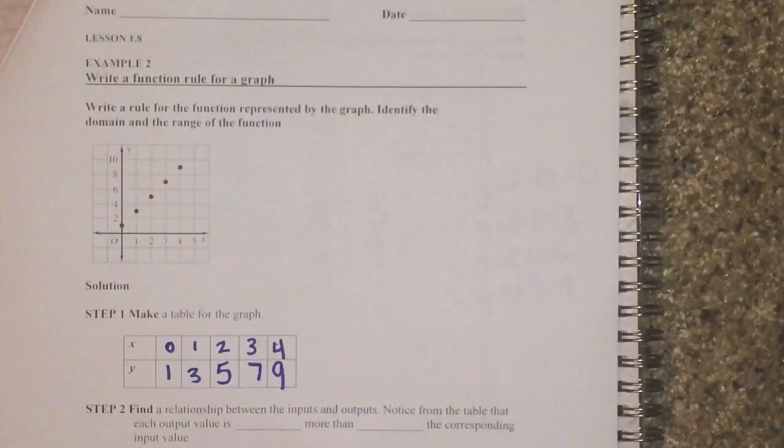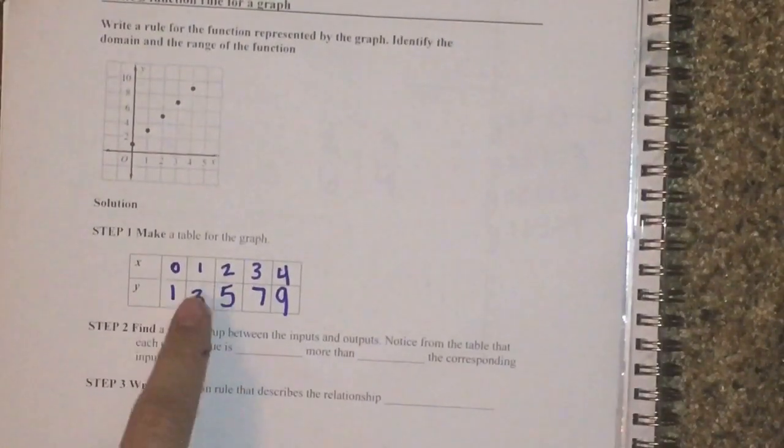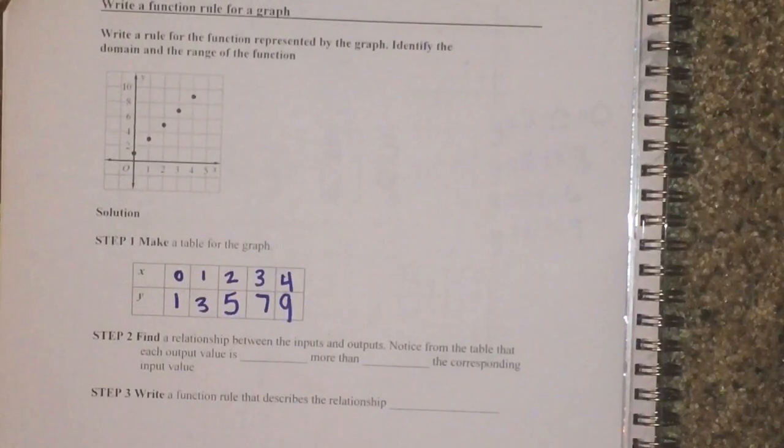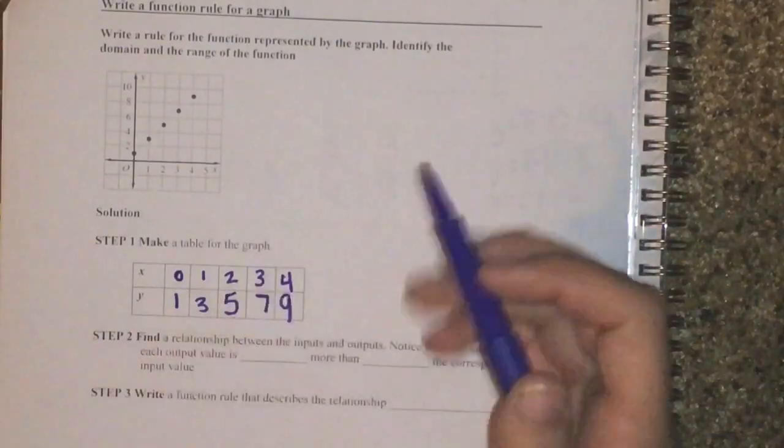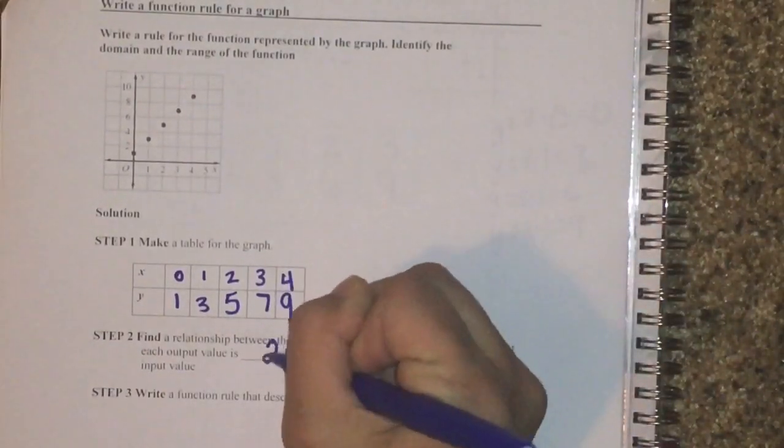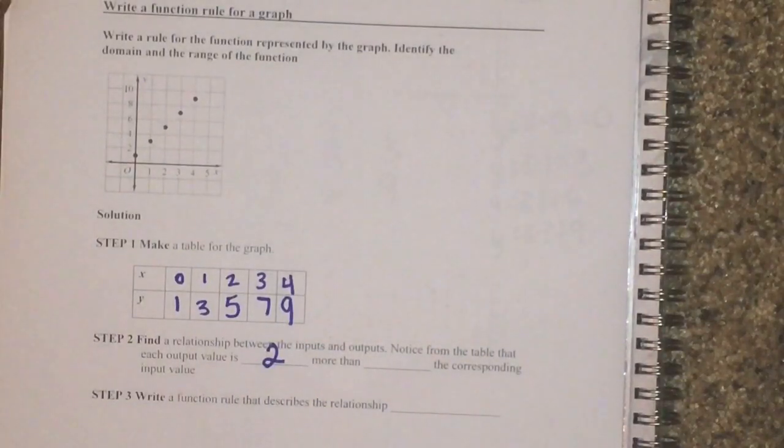So now we need to find a relationship between the inputs and the outputs. What is the relationship? What is happening as we increase in the x's? What is happening to the y's? Notice from the table that each output value is 2 more than the corresponding input value. So now we need to write a function that describes the relationship.